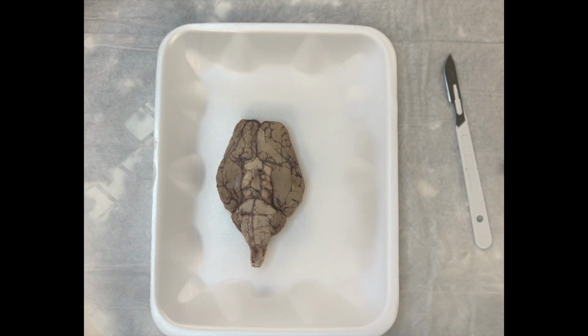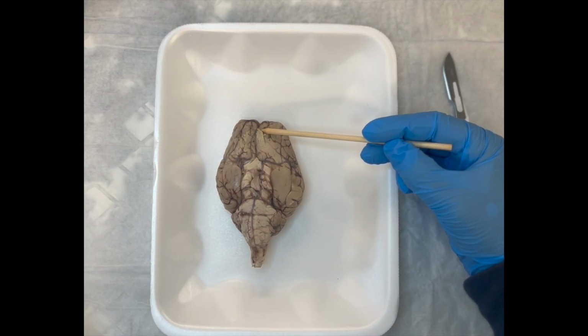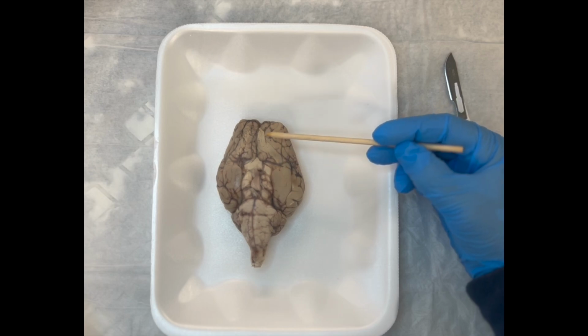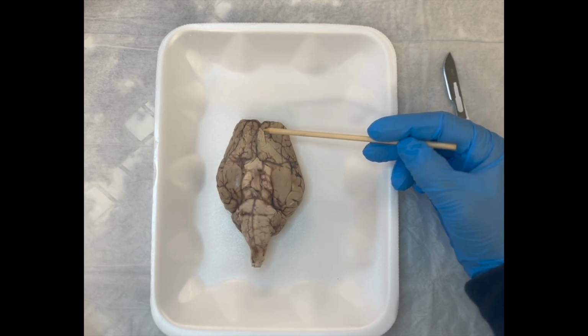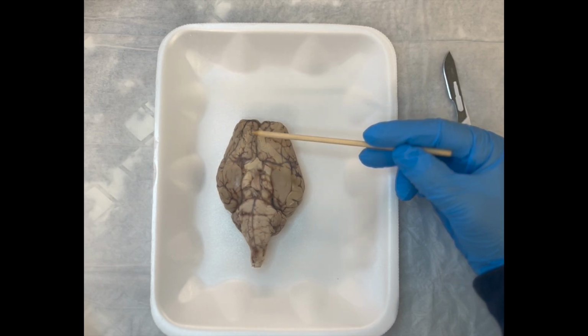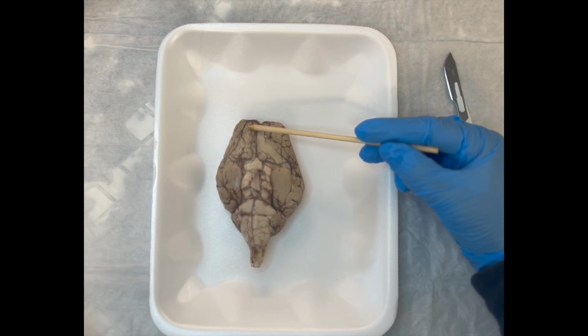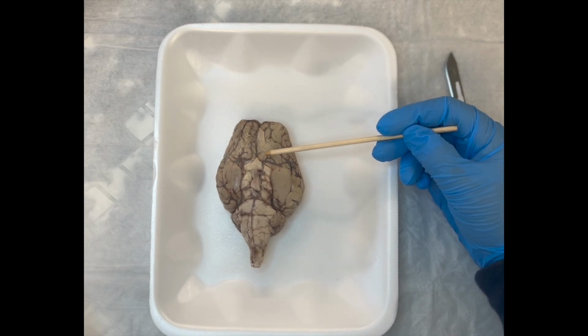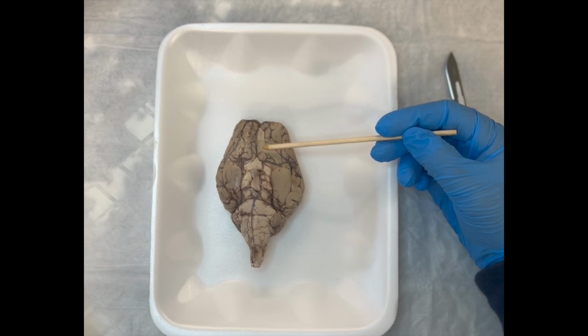Olfactory neurons dangle down from it and are responsible for our sense of smell. So olfaction, olfactory has all to do with the sense of smell. So that bulb then leads to this olfactory tract being shown there. So this side I can see it okay. This other side I really can't see it much at all. It's going to depend on the brain that you have.